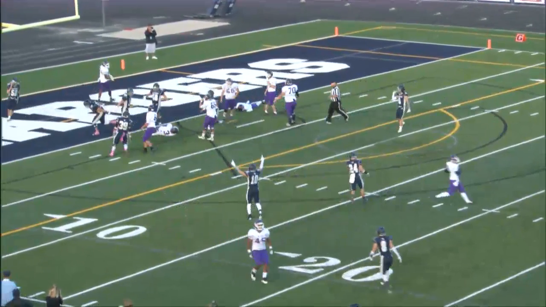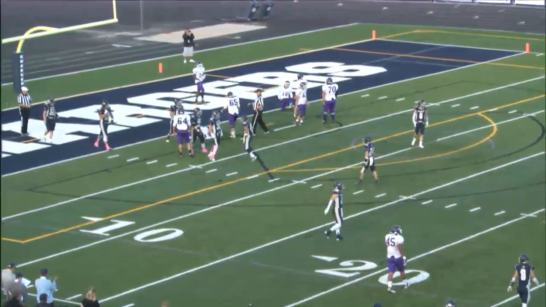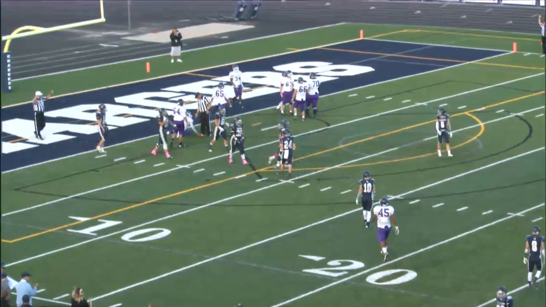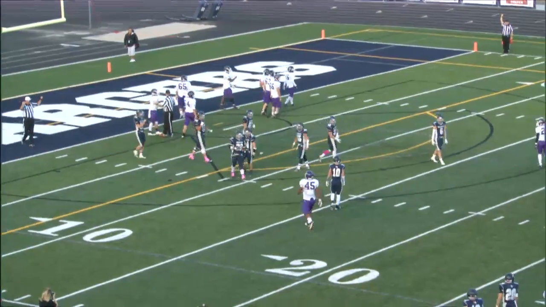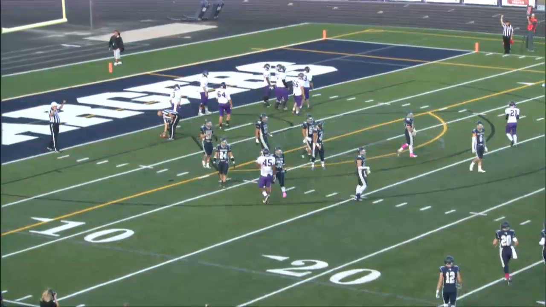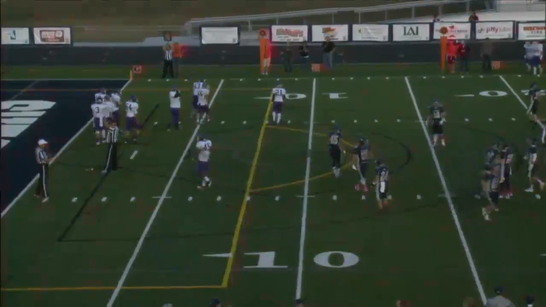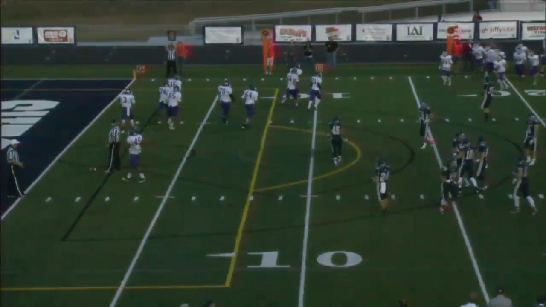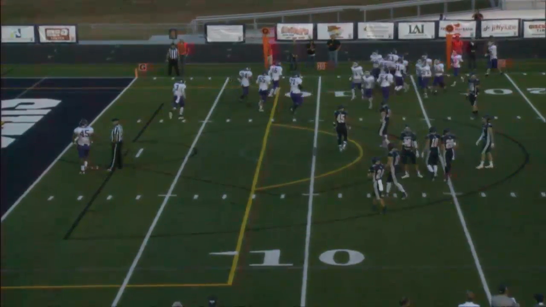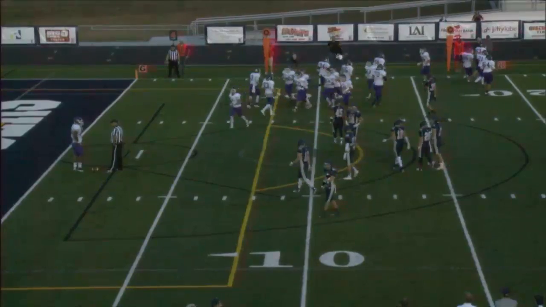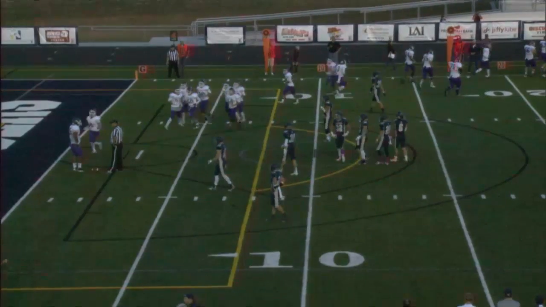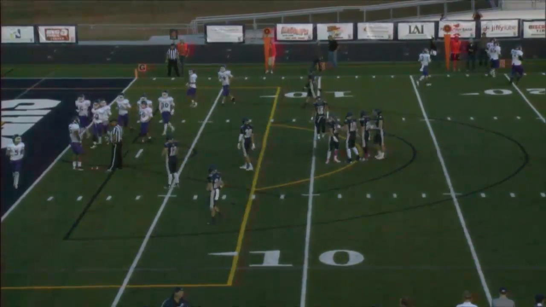Sure enough, they get into the backfield and they drop Connor Udy. Gage Karchner makes the tackle at the 2-yard line. It'll be 4th down and approximately 15 yards. It'll bring up 4th and 15.